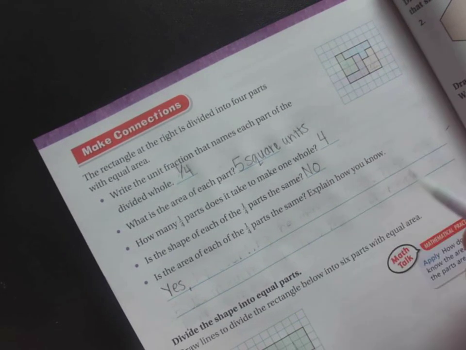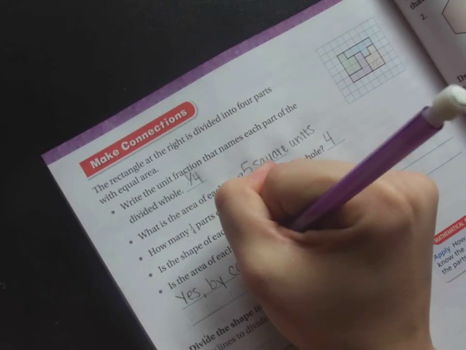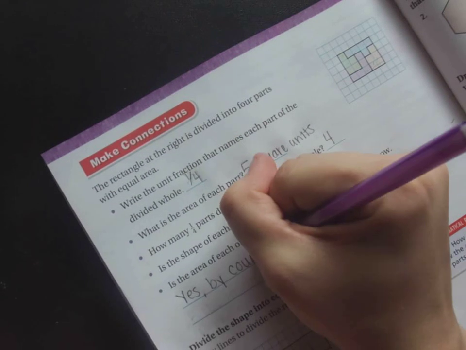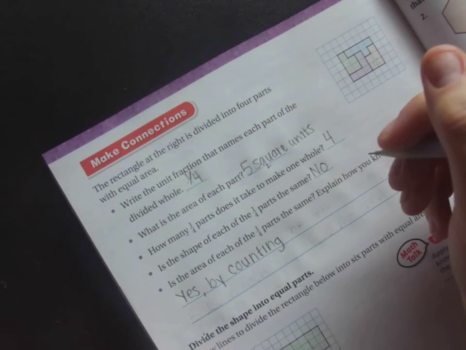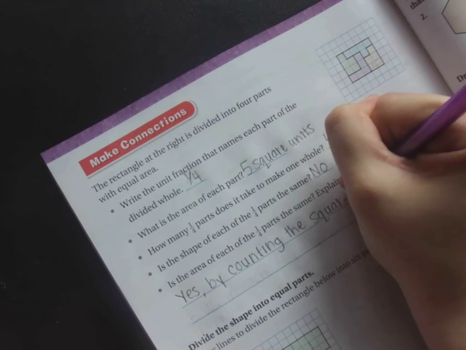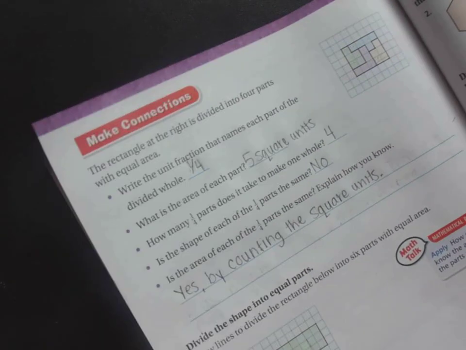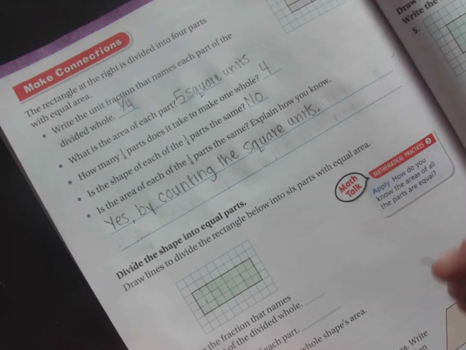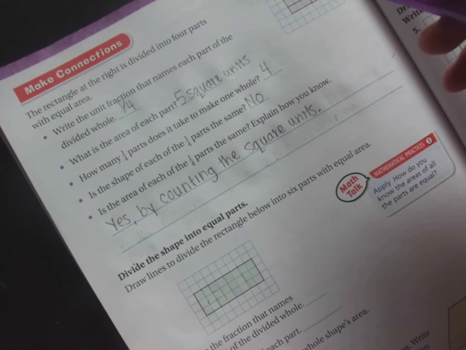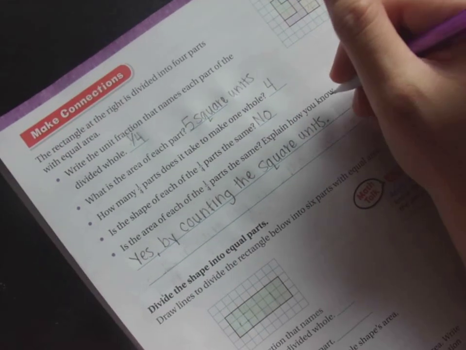We counted those unit squares, the square units. I'm sorry, I keep messing that up. And we know that in each part, there are 5 square units.